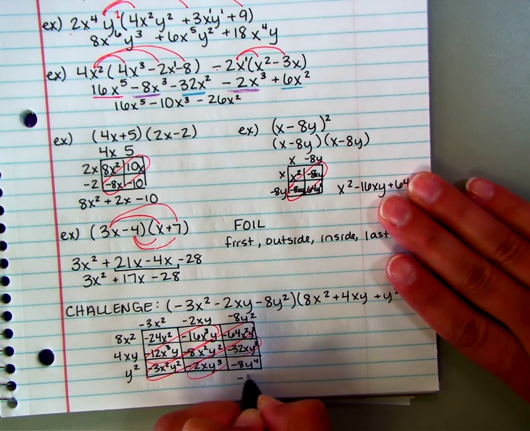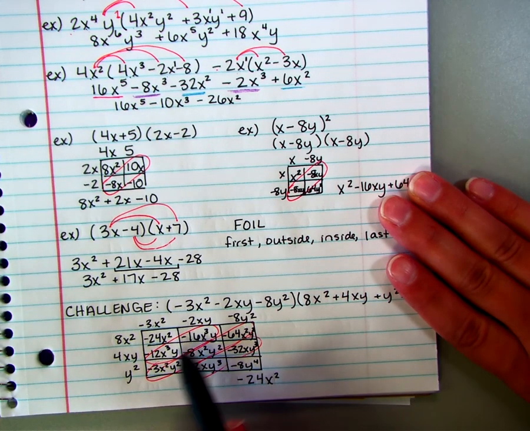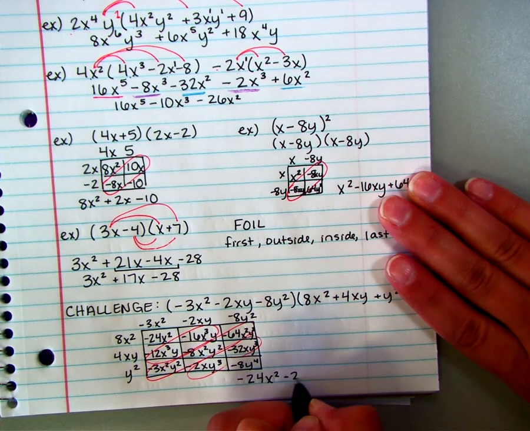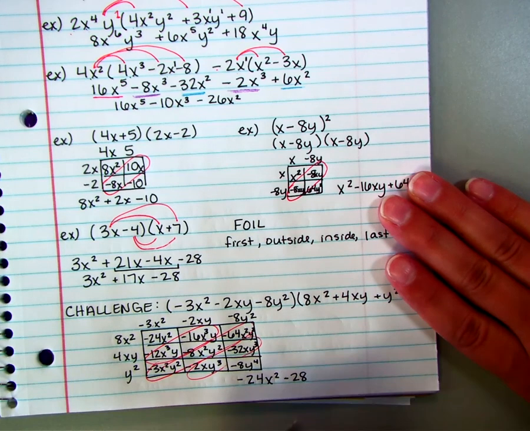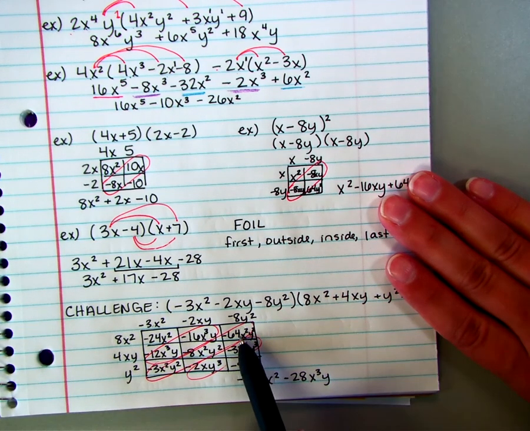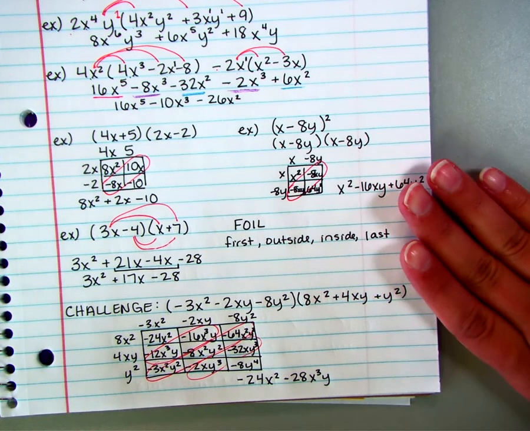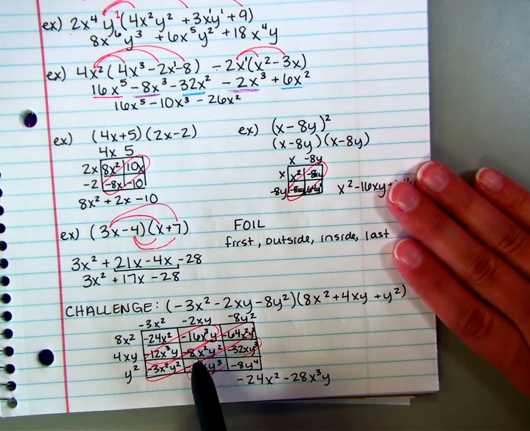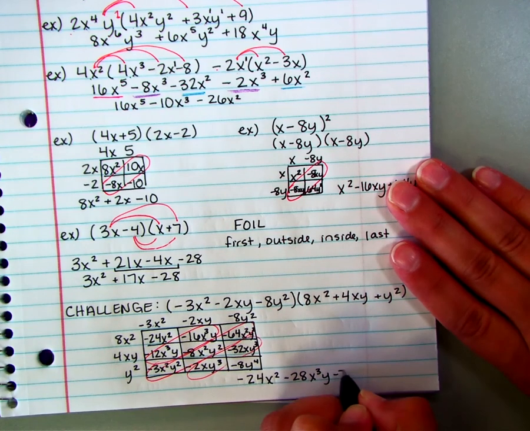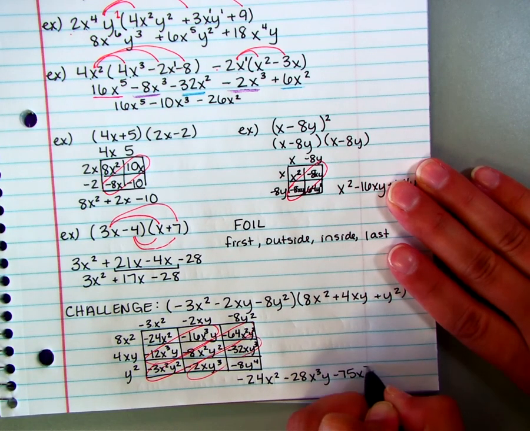So we'll have a negative 24x squared. Like terms here, negative 16 and negative 12 is a negative 28. And we'll just keep the x cubed y, that's what makes them alike. Negative 64, negative 8, and negative 3. So let's see. Negative 75x squared y squared.